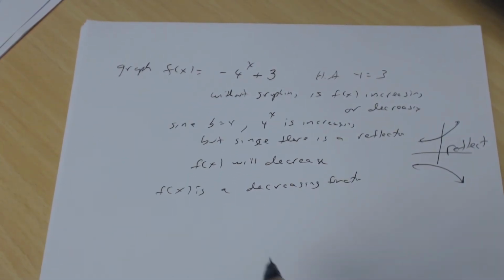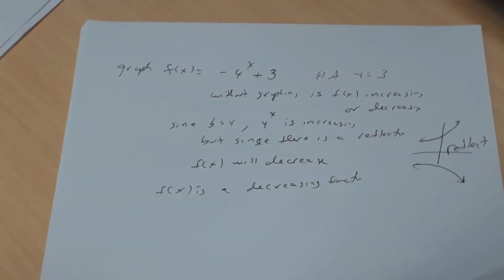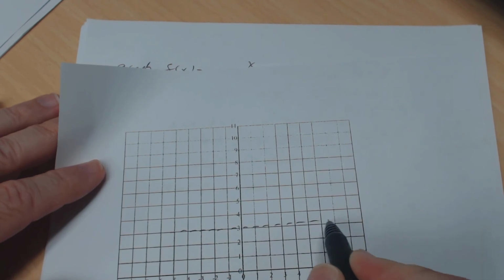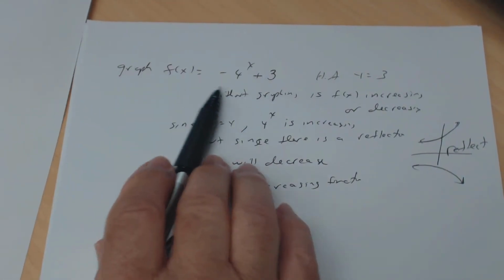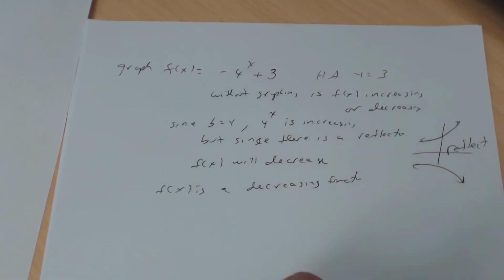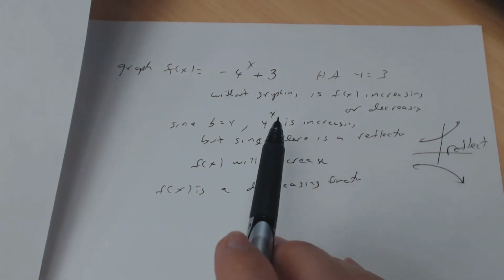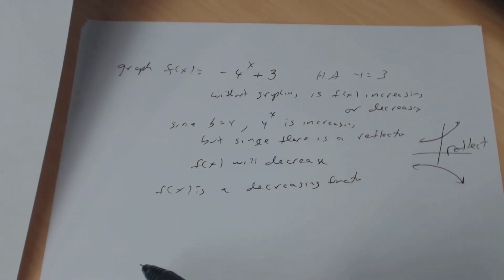All right. So what you need to do first is go ahead and graph the horizontal asymptote. The horizontal asymptote is y equals 3. So 1, 2, 3, right here. You draw your dotted line, just like this. And you know your graph is going to be below. Keep that in mind. Your graph is going to be below because 4 is greater than 1, so 4 to the x is increasing, but this makes it reflect about the x-axis, and it will actually be decreasing. So let's plot some points.